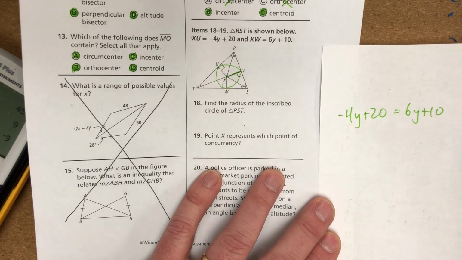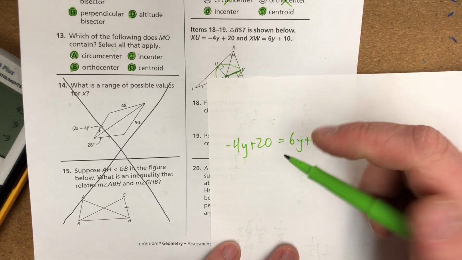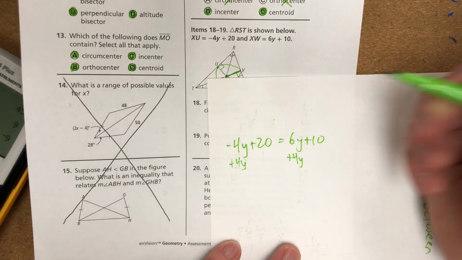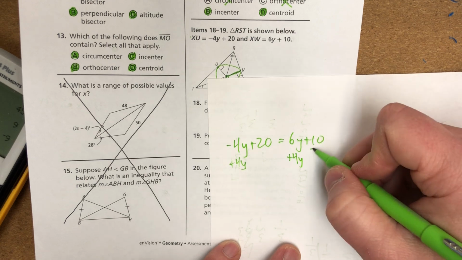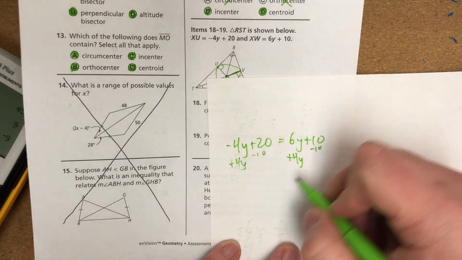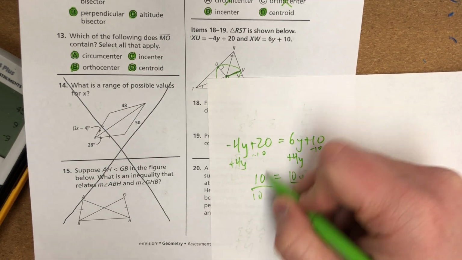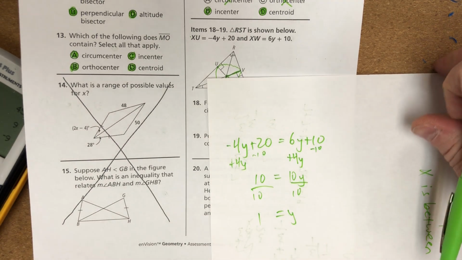It keeps the same opening. So if I was going to solve this, I would add the 4y to both sides personally. I don't like having to subtract and get more negatives. So I'd add the 4y, I'd subtract the 10 from both sides. I'd get 10 over here, I'd get 10y over here, I'd divide by 10, and I'd get 1 is equal to y.